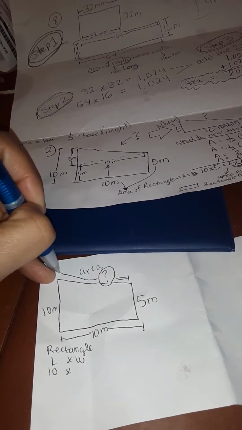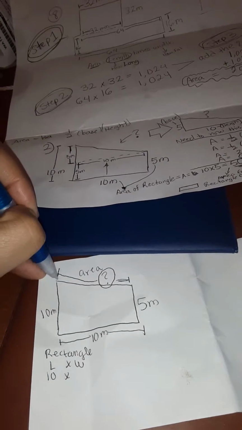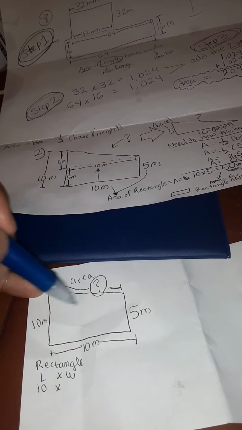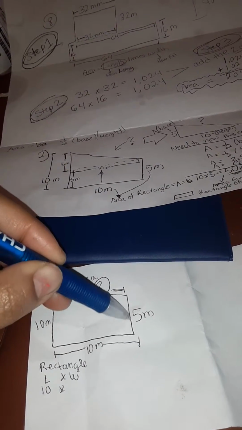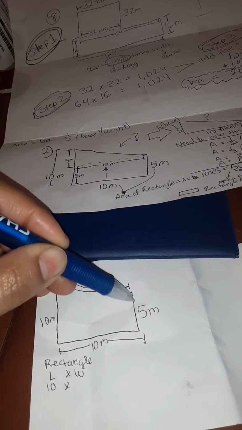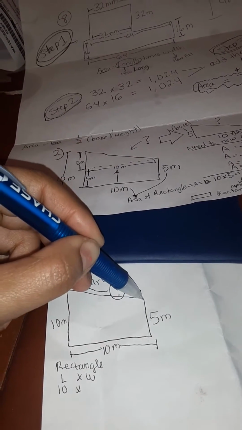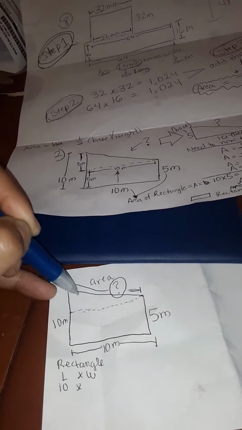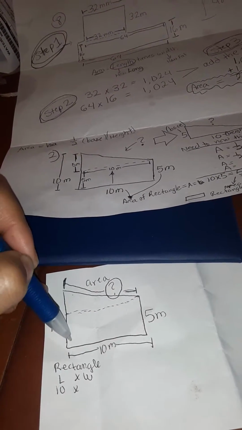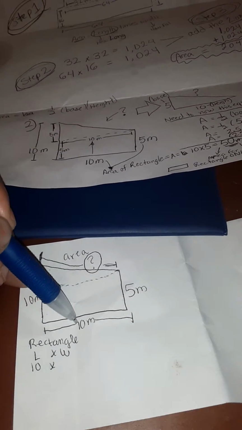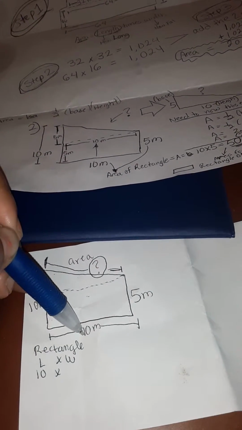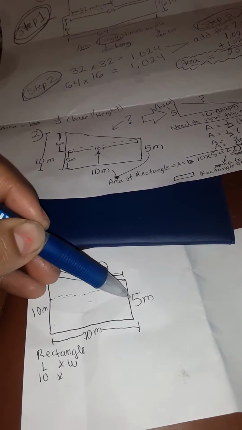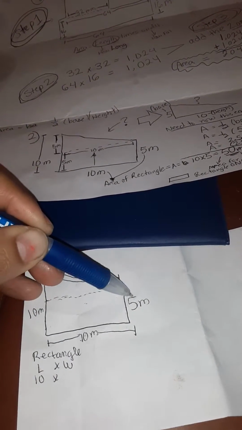I don't know what this one is. So I have to divide my shapes. And what I will do is divide it perfectly where this line ends at the 5. I will divide that right here, to create two different shapes, a triangle and a rectangle. Now I know that my rectangle's length is 10. And the width for the rectangle is 5.